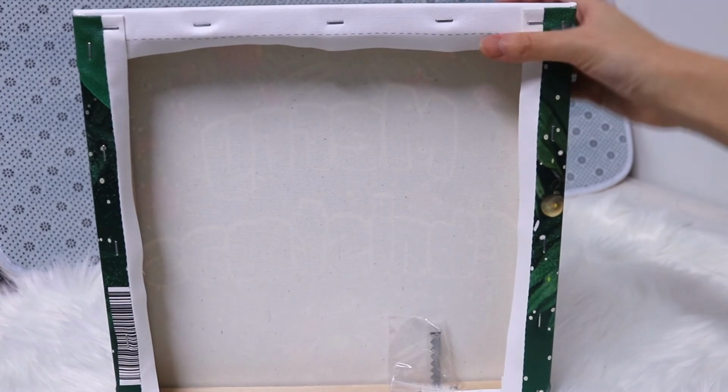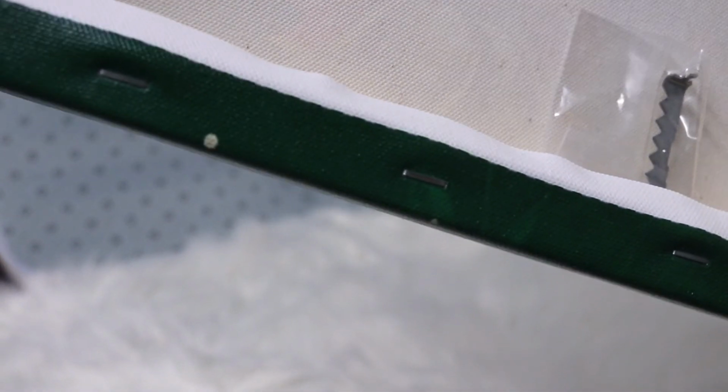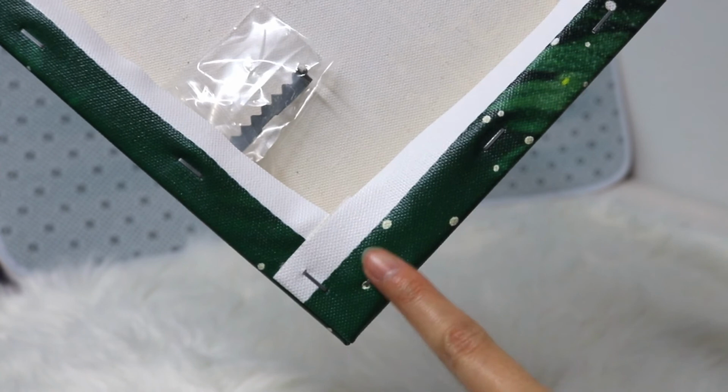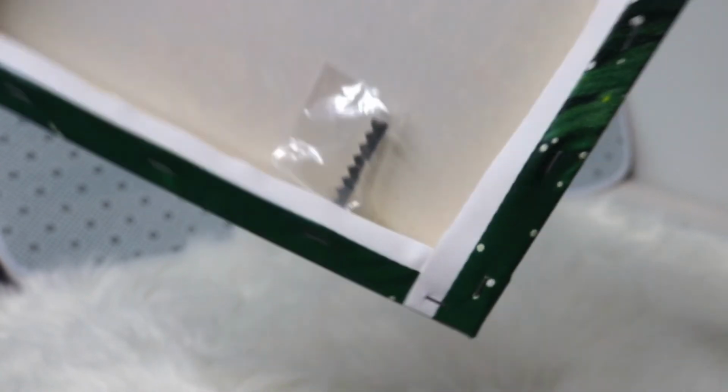And if I turn it to the back, I actually want to show you guys how well they secure it at the back. So let me just zoom in here. So you guys can see they do a phenomenal job in securing all of these over here, and they do give you this for your customers to hang it on their wall, which is really nice.